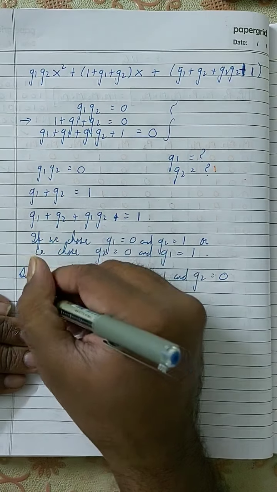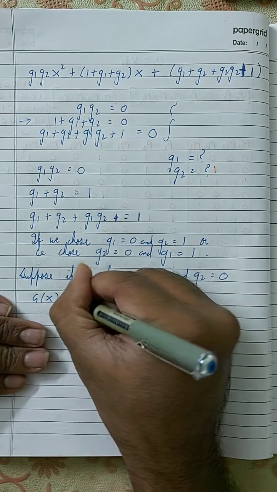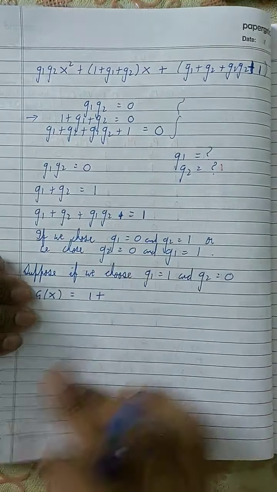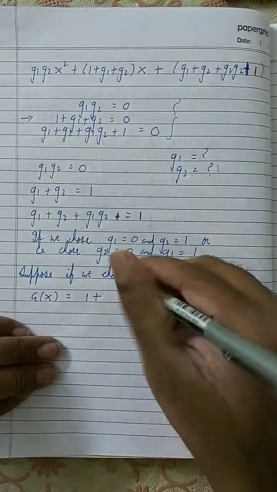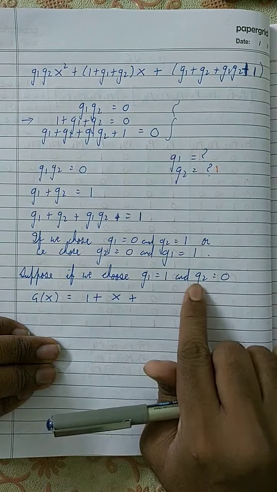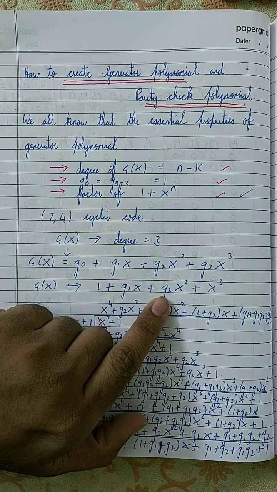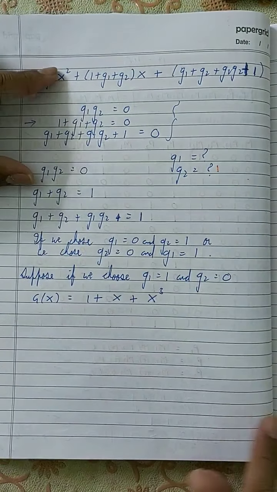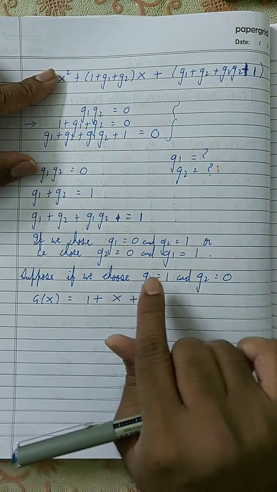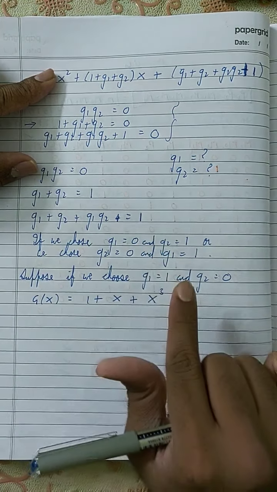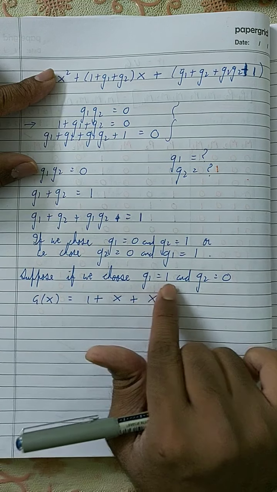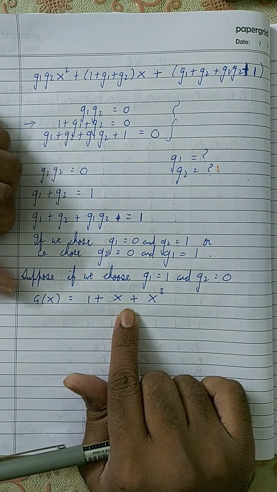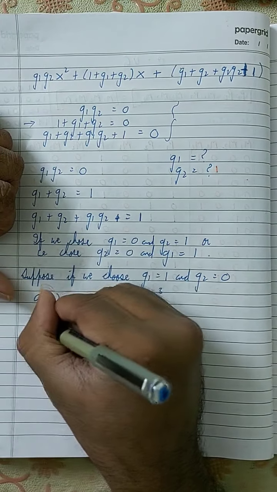So if we choose this value, my g of x, that is my generator polynomial, is given by 1 plus the value of G1, which is 1, so 1 plus x, plus the value of G2, which is 0. So 0 into x square is 0, and you don't have to write that. Plus x cube. This is my generator polynomial. That means if I choose G1 is equal to 1 and G2 is equal to 0, then this is my generator polynomial. And if this is my generator polynomial, then I can simply write my h of x also very easily.